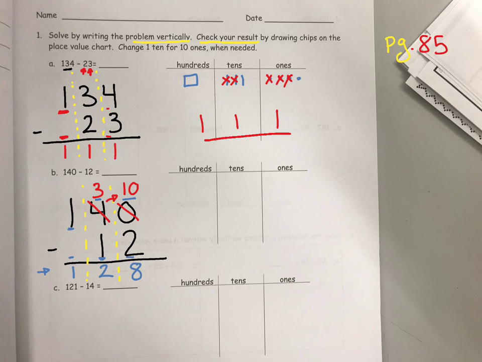But let's check that work by drawing in our chart here. Okay, so I'm going to draw my 140. So 100, 4 tens, and no ones, 140. And it wants us to take 12 away. So we always start with our ones. We want to take 2 away, but uh-oh, look, there's nothing over here for me to take the 2 away. I can't take 2 away from 0. So I have to go next door.